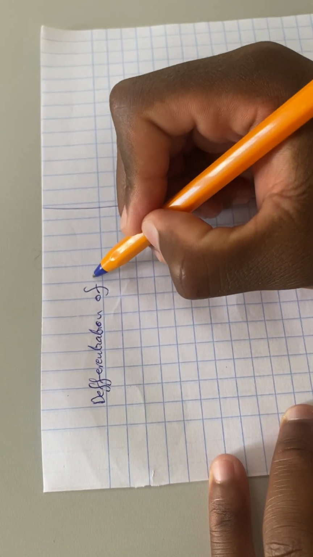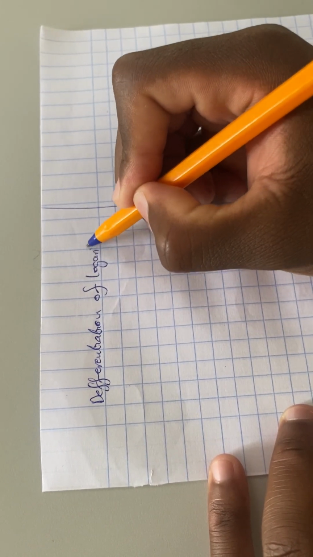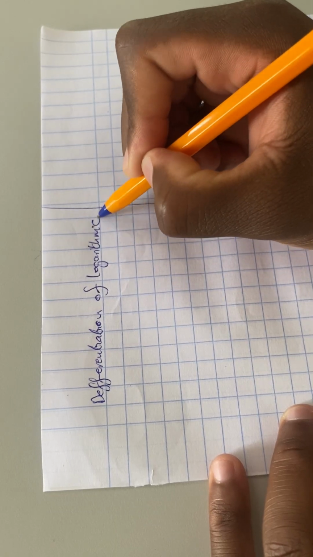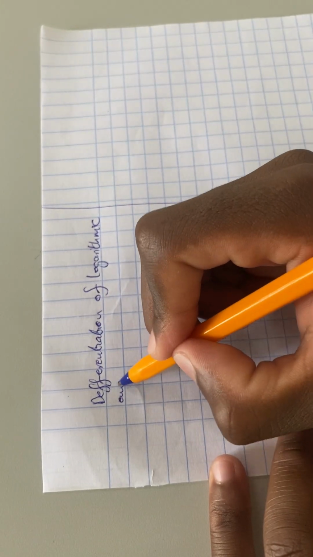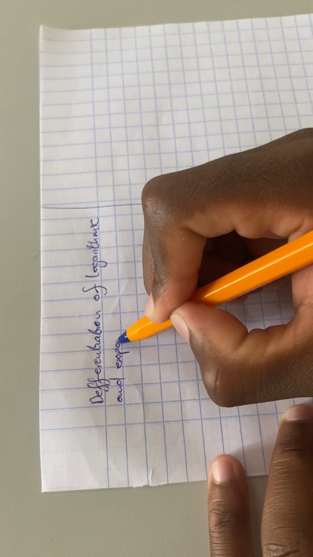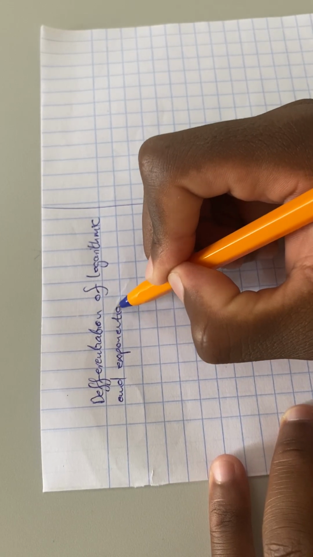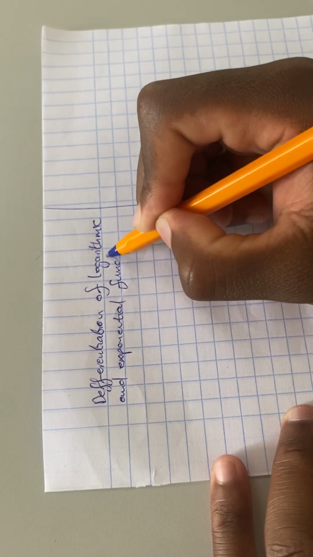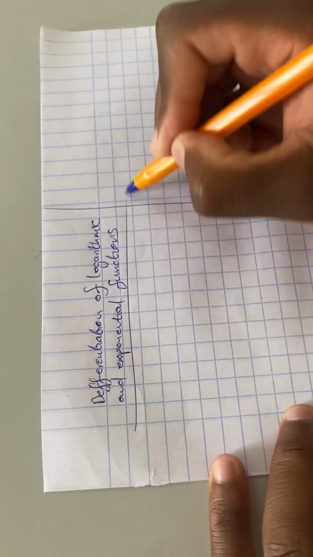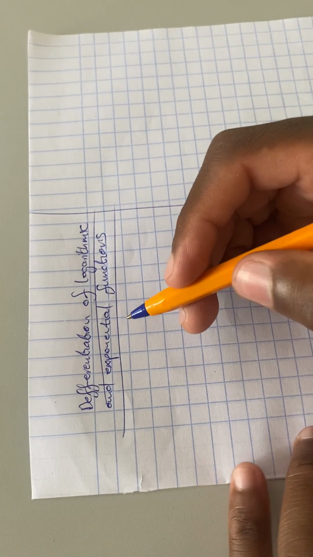of logarithmic and exponential functions. This one is simple also.